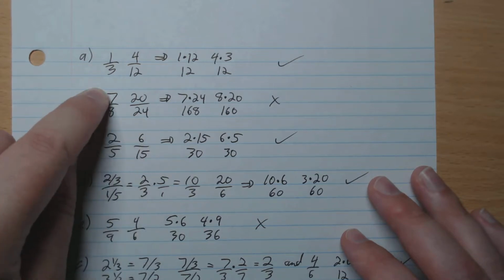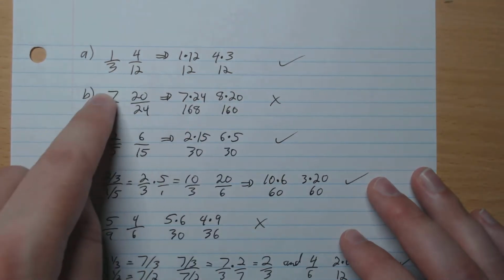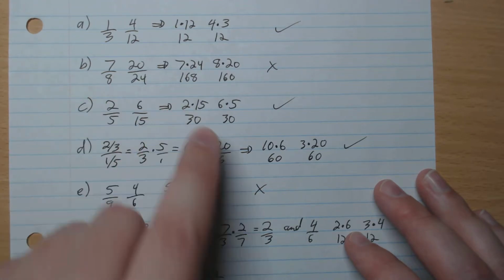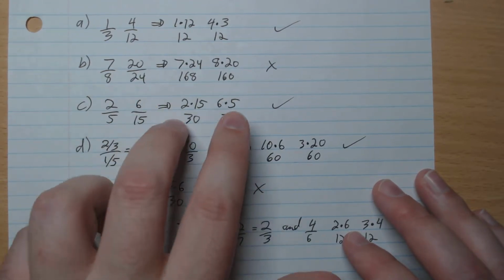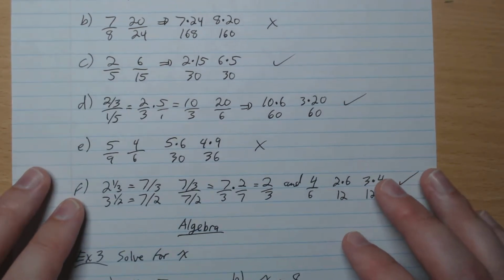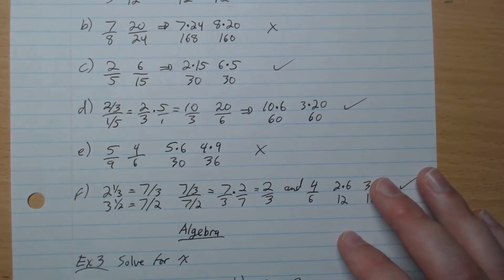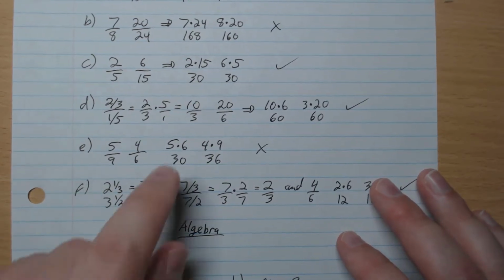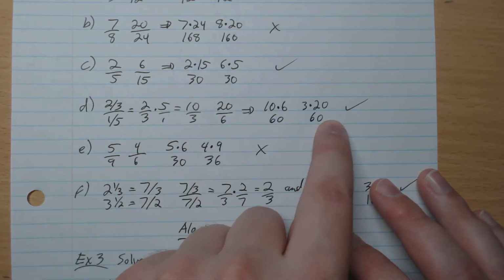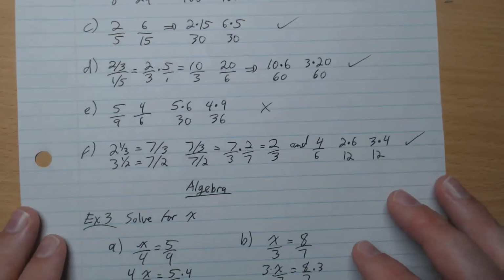B, 7 times 24, 168. 8 times 20, 160. They are not the same, therefore these fractions are not proportional. C, 2 times 15, 30. 5 times 6, 30. They are the same, therefore these fractions are proportional. D, 2/3 over 1/5 is the same as 2/3 times 5 over 1, which gives 10/3. So we're comparing 10/3 and 20/6. We go times 6 here, 60, times 3 here, 60. So they are proportional. This fraction and 20 over 6 are proportional.